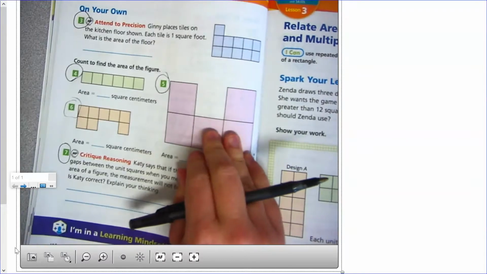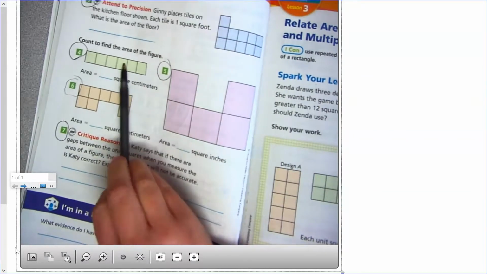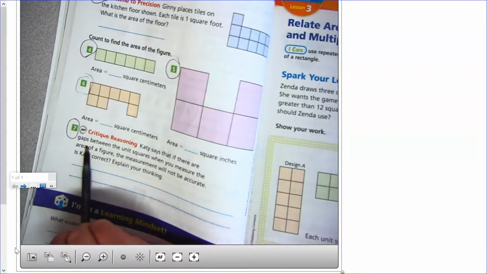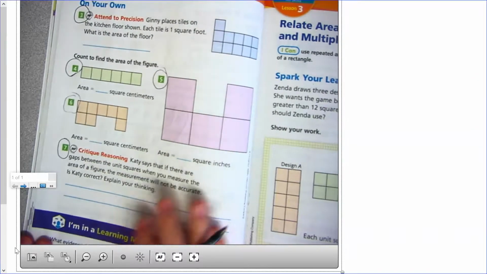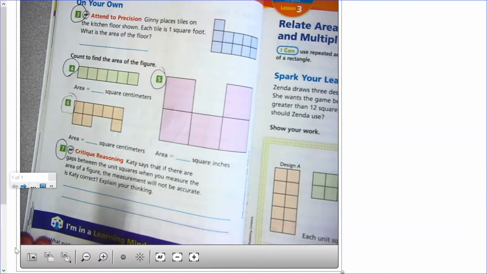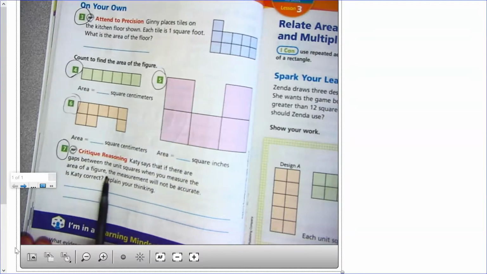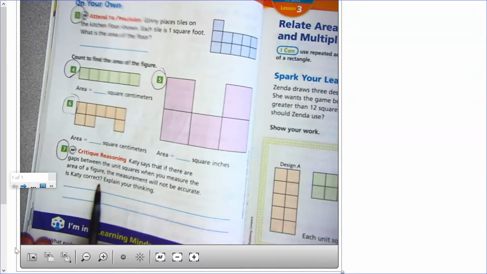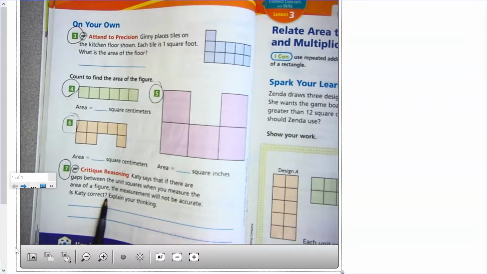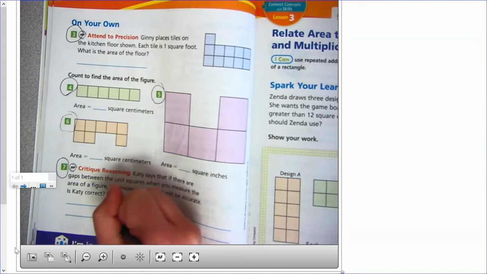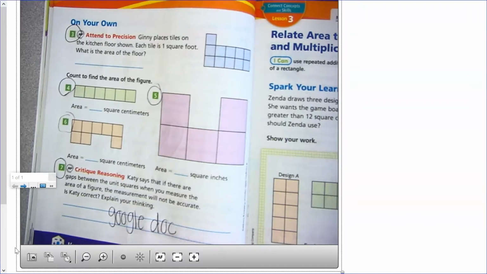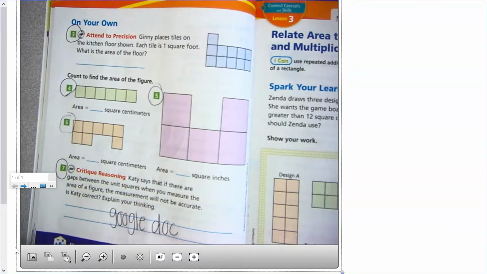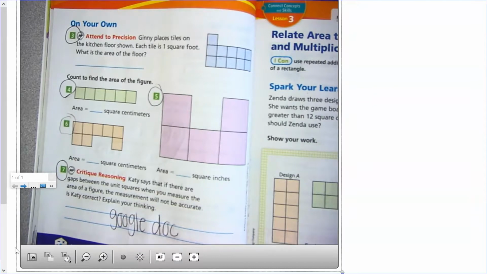So let's look at the on your own. You're going to do all of these, number 3, 4, 5, 6, 7, and you're basically going to do what we did on the last page. Caddy says that if there are gaps between the unit squares when you measure the area of a figure, the measurement will not be accurate. I want to know what your thinking is on this, and I'm going to put up a Google Doc for you to answer this one. Just make sure you answer it there. If you want to put it in your book, that's fine. I just want to see what your thinking is.